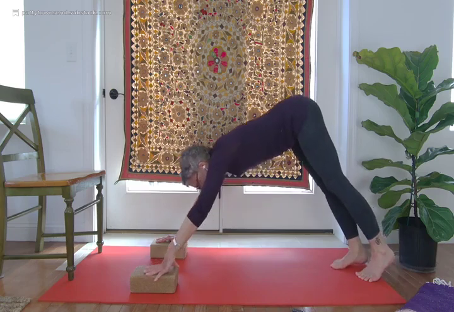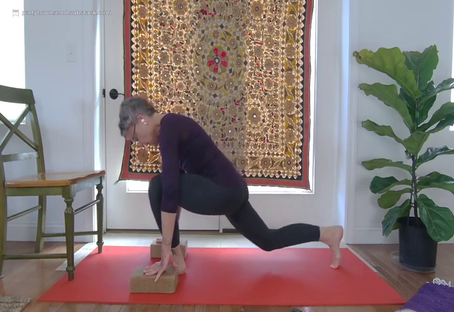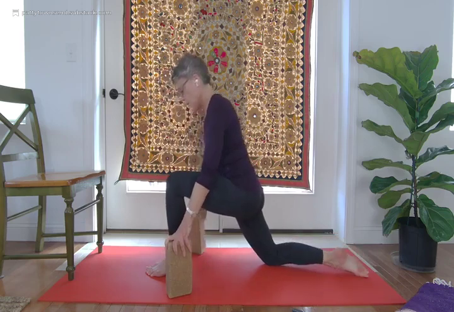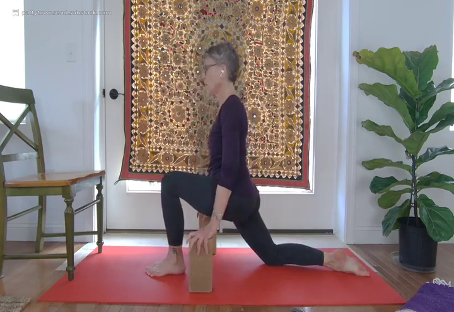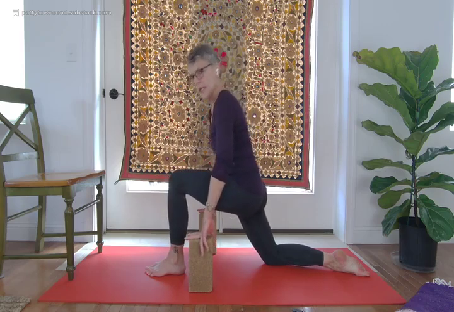All right, and let's step the left foot up with an inhale and a yield down of the right with an exhale. Find a good spot for your blocks. Make a connection and play with it.